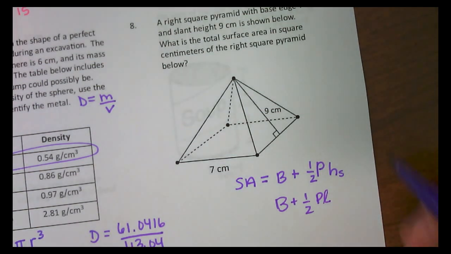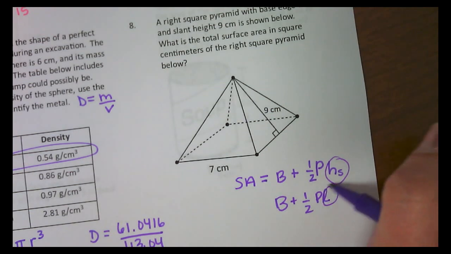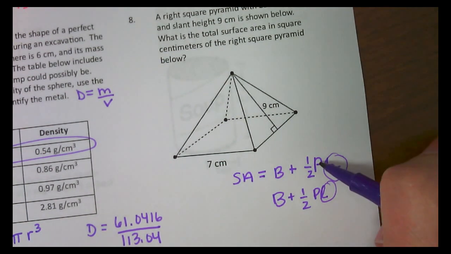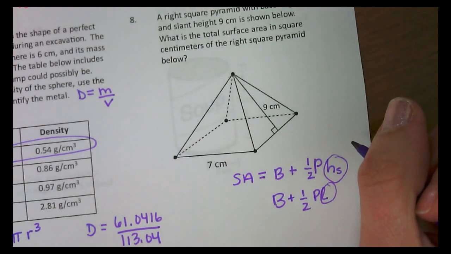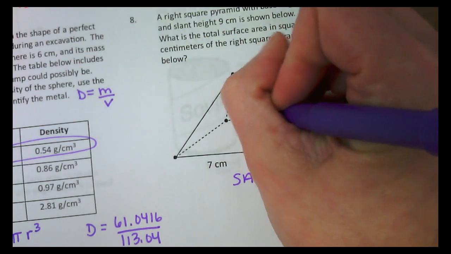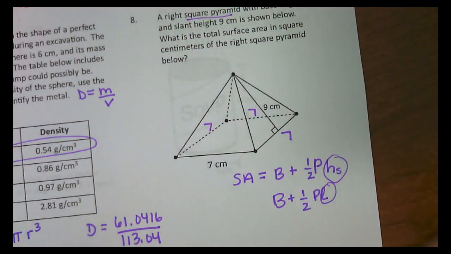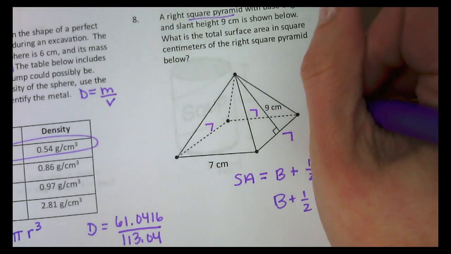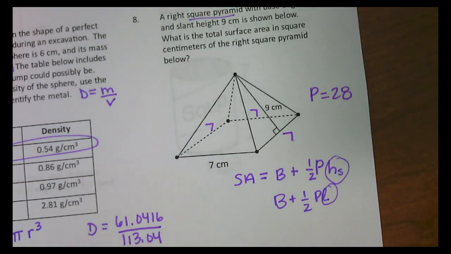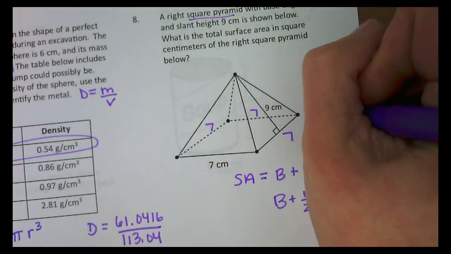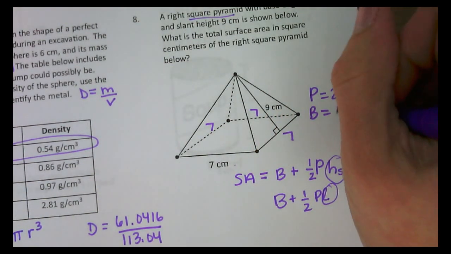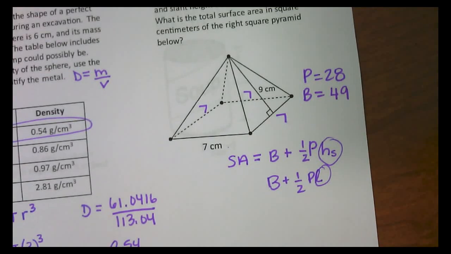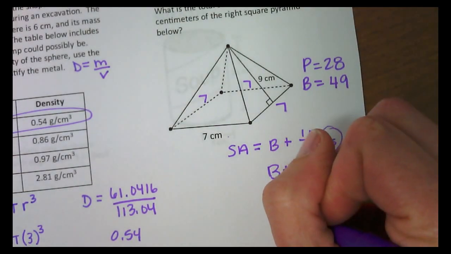They mean the same thing, right? This stands for slant height and this stands for slant height. This P is perimeter of the base. So when I'm doing perimeter, every side is 7 because it said it was a square pyramid. So I know my perimeter is 28. The big B is area of the base. How do I find the area of a square? I multiply length times width. So the area of the square is 49. 7 times 7. So I'm going to plug that in.